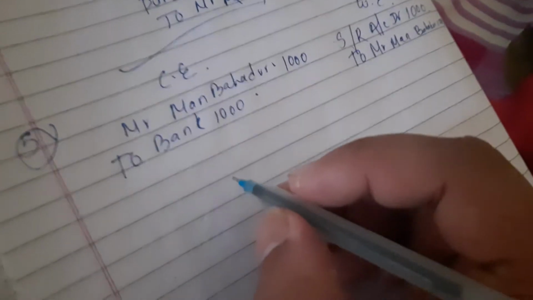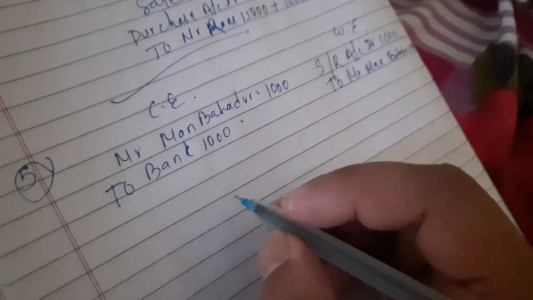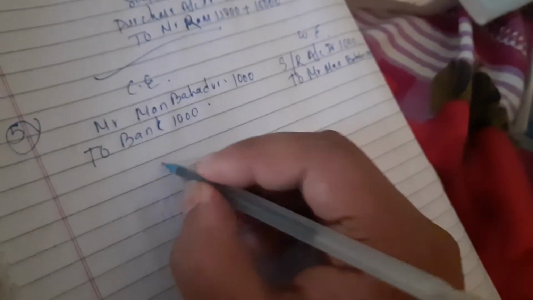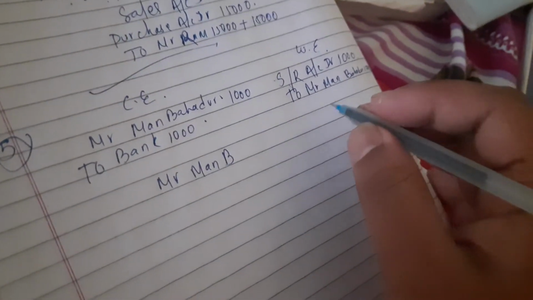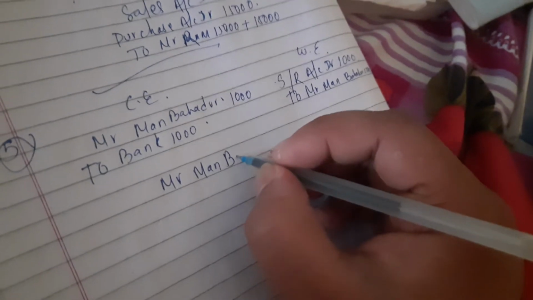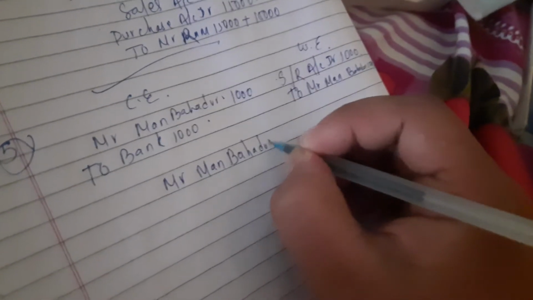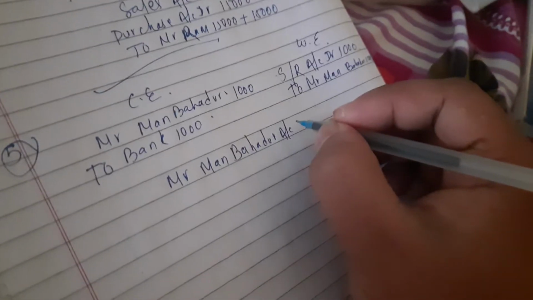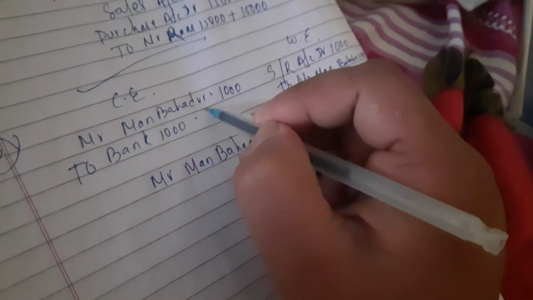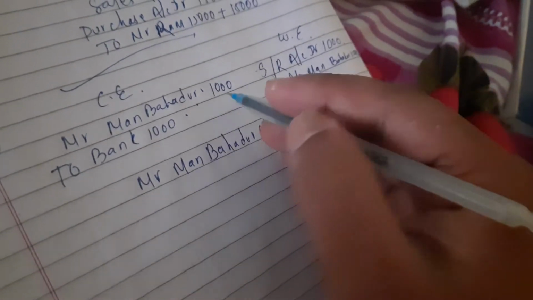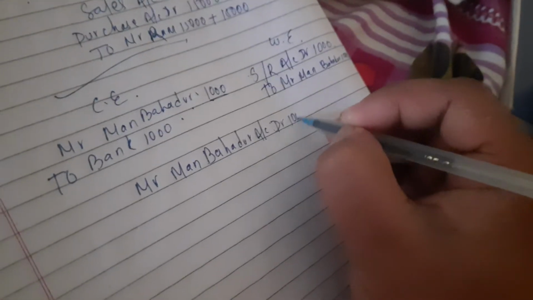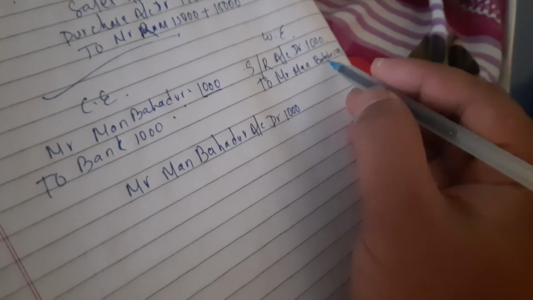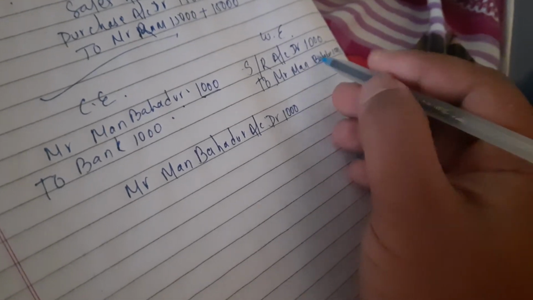So what can we do is, Mr. Man Bahadur account, here debit 1000 rupees, this is the correct entry. So debit 1000, and here we also need to cancel the credit because this is the wrong entry.